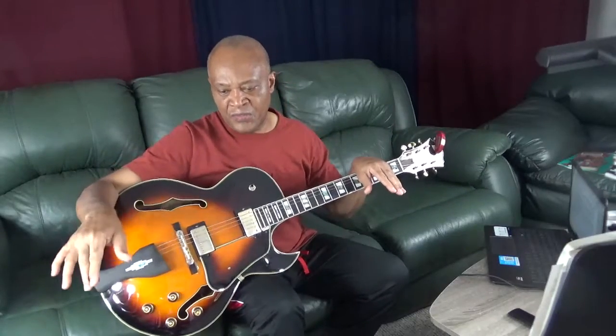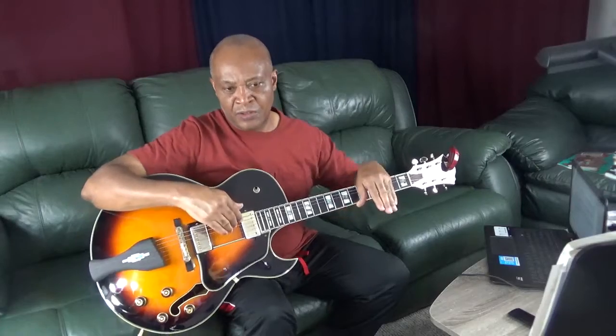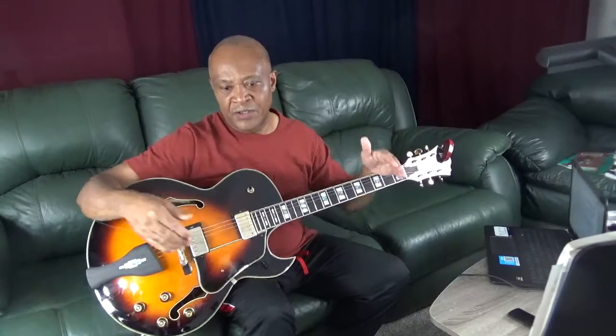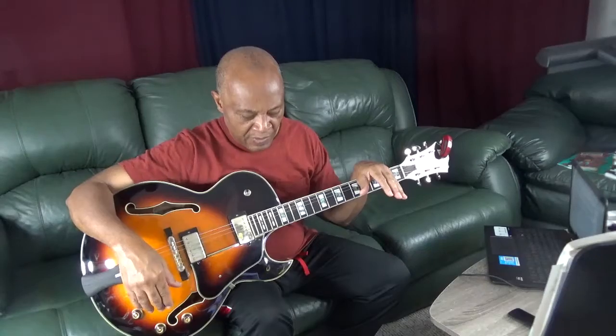All the other dominant seventh chords that we can build within the scale are going to resolve on other tonics, and those tonics can be major, they can be minor. So let's take a C7 chord, for example.